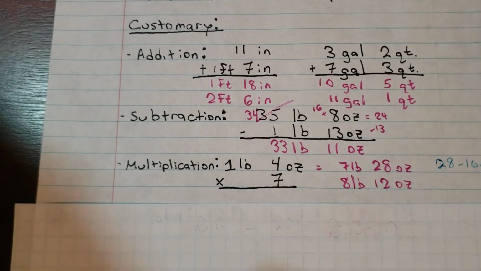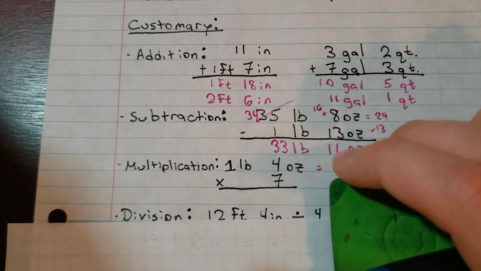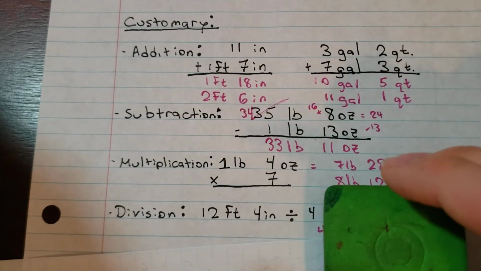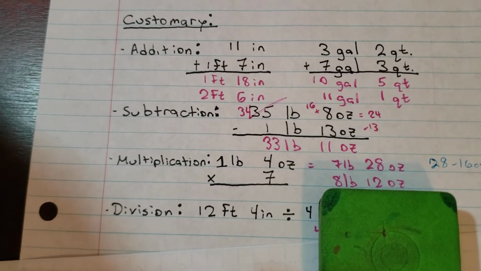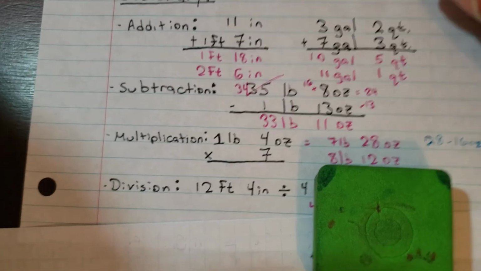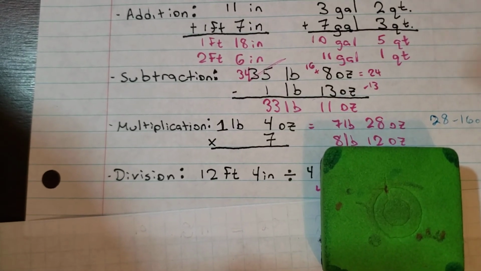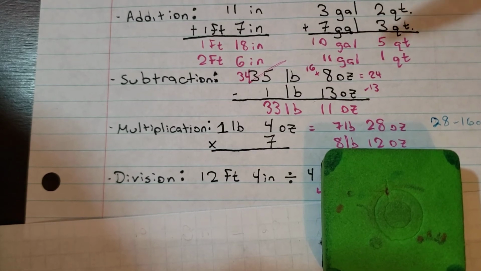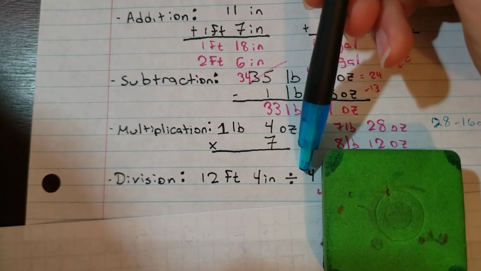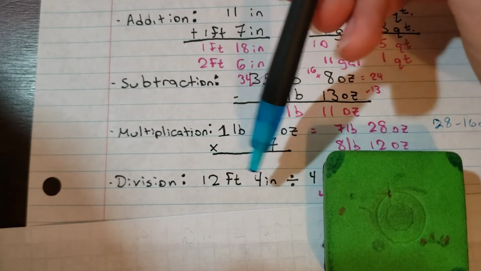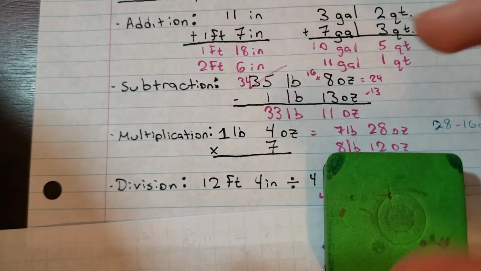And then finally, division. Let's say we are splitting a board which is 12 feet and 4 inches, and we're dividing it into 4 separate pieces. So I'm going to divide each of these individual pieces by 4.